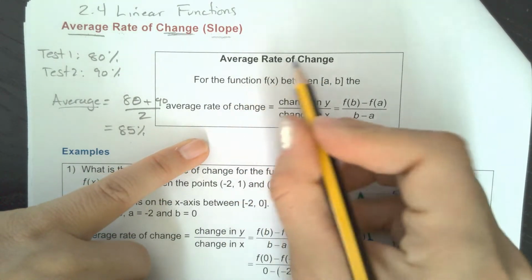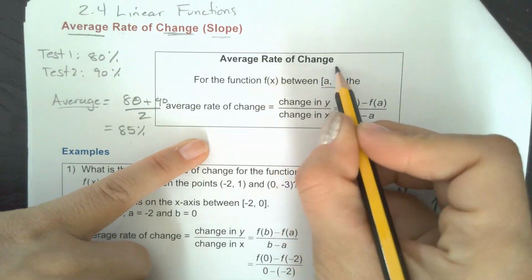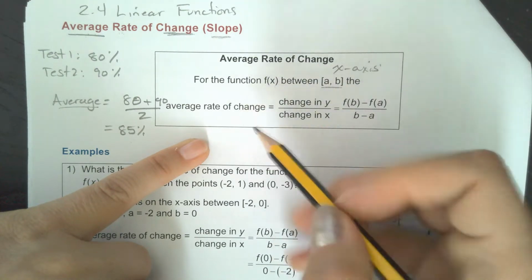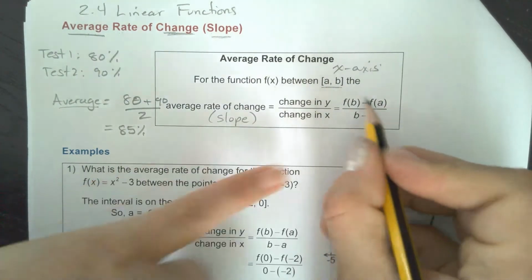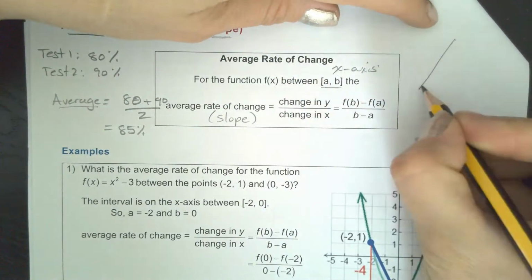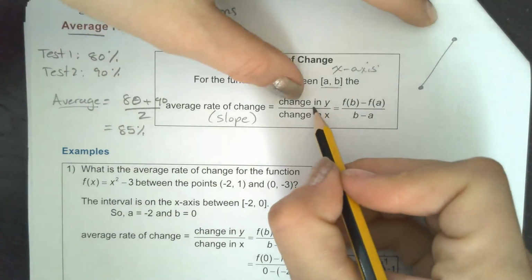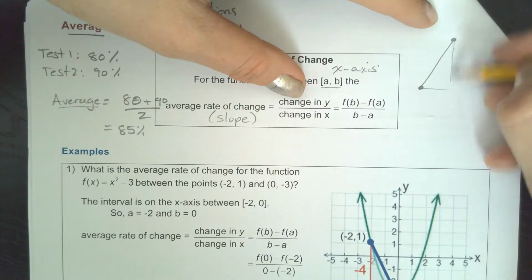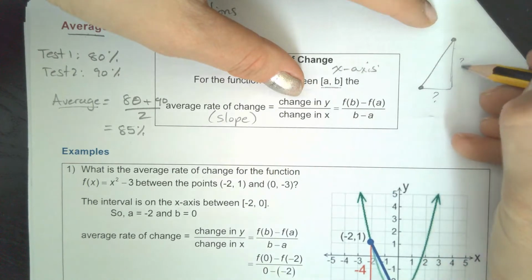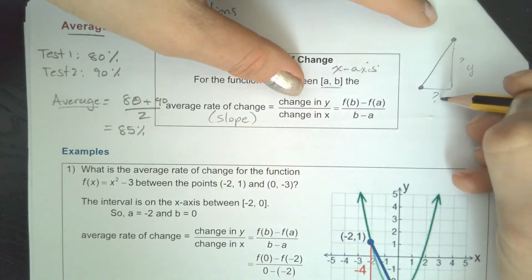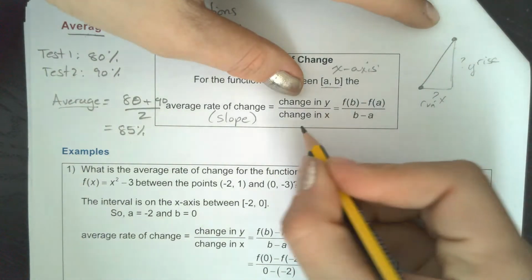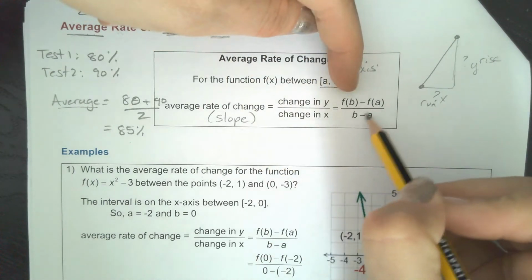So we have this formula that says, if I have a function and I want to find the average rate of change, I have to find it between an interval on the x-axis. Okay, so this is on the x-axis. And my average rate of change, which is really just the slope, is equal to how much change in y versus how much change in x. Well, if I have 2 points, here's my 2 points, my slope is just how much change in y over how much change in x, okay? So that's always been my slope. That's my rise, that's my run, okay? So I'm just writing slope differently here.